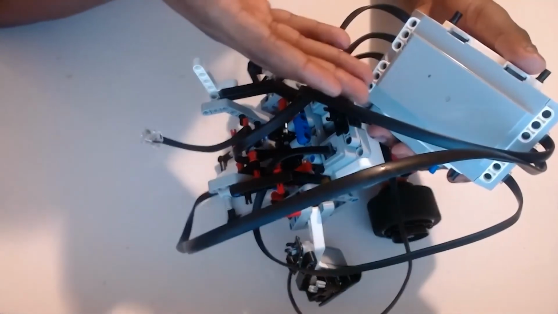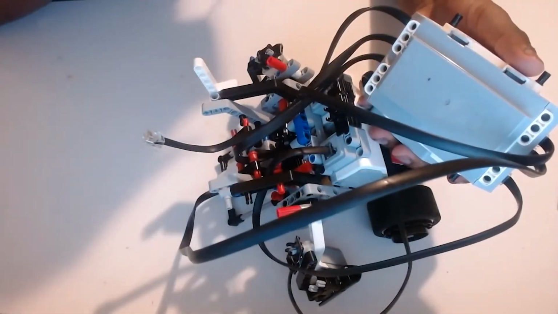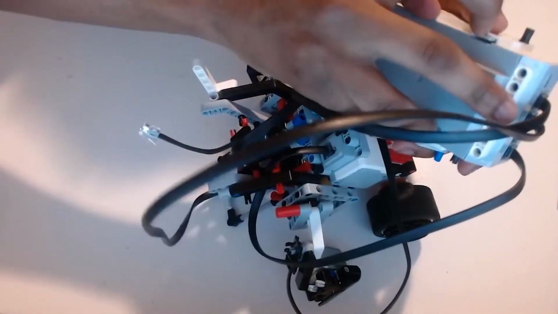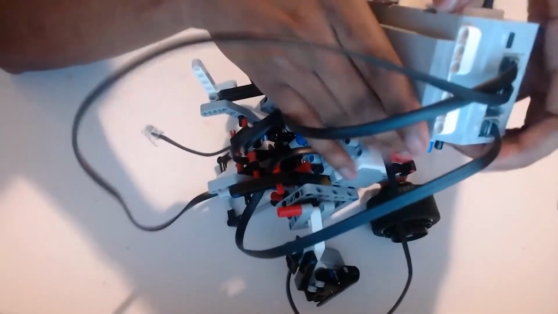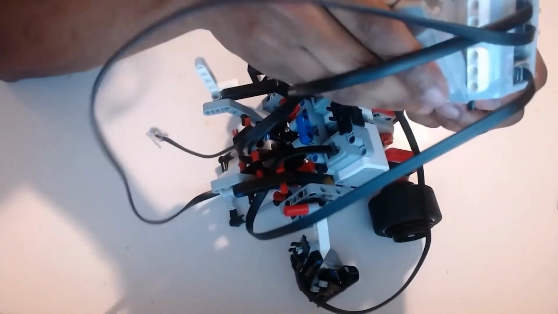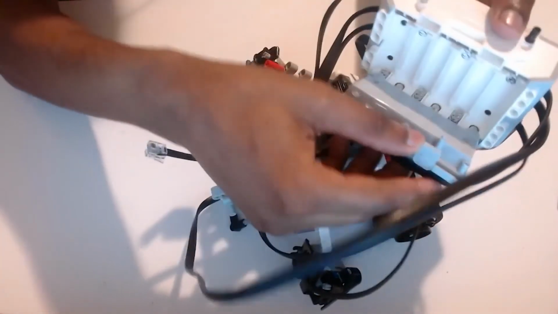Okay. This back piece here, this is the battery. It doesn't come with the battery, but you can purchase the battery, and it's rechargeable. Because if you don't have the battery, you would have to use AA.